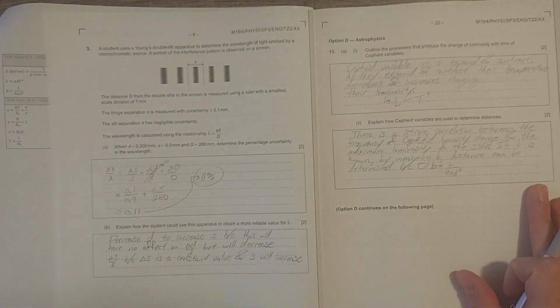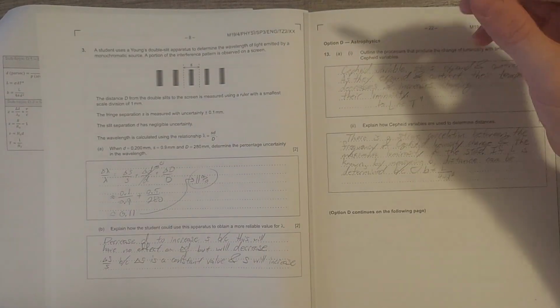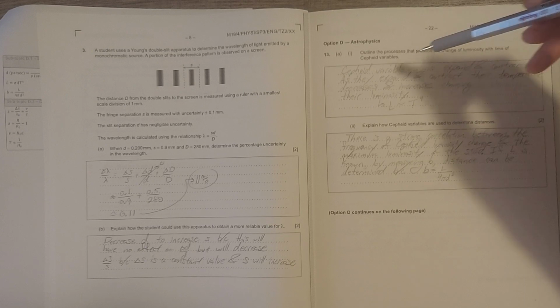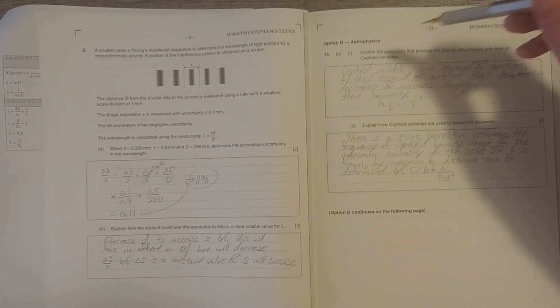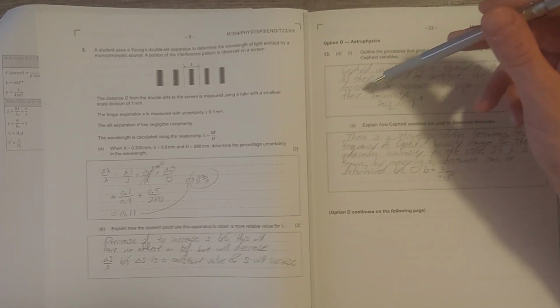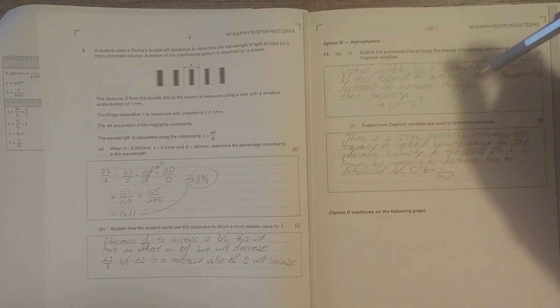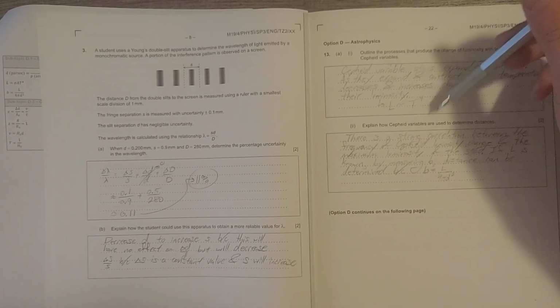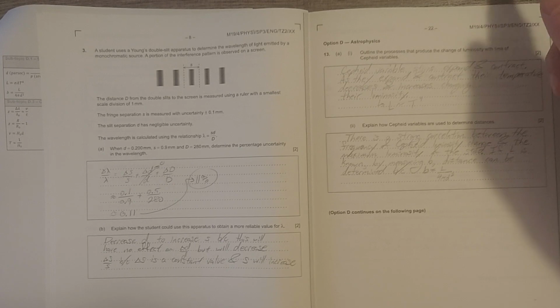Okay, now on to the astrophysics stuff. Outline the process that produces a change in luminosity with time in Cepheid variables, which is a type of star. Okay, well, Cepheid variable stars expand and contract. As they expand and contract, their temperature increases and decreases, or decreases and increases, therefore changing their luminosity, because luminosity is proportional to the fourth power of temperature.